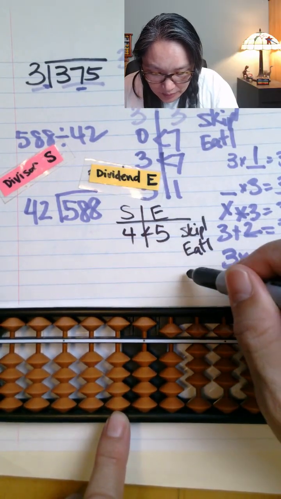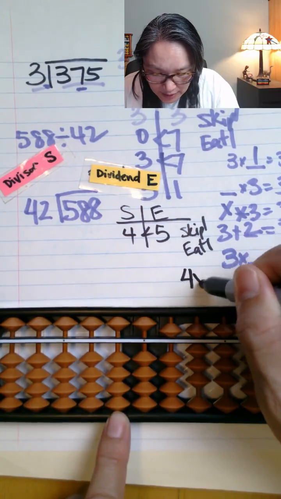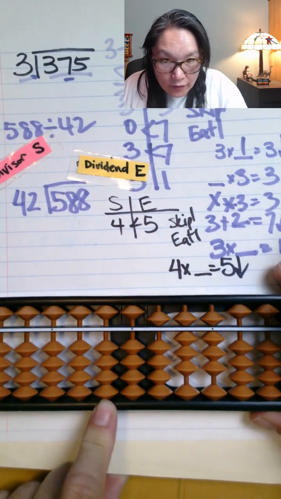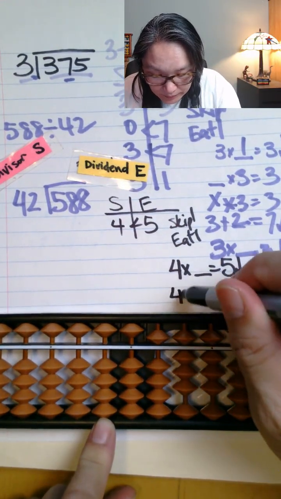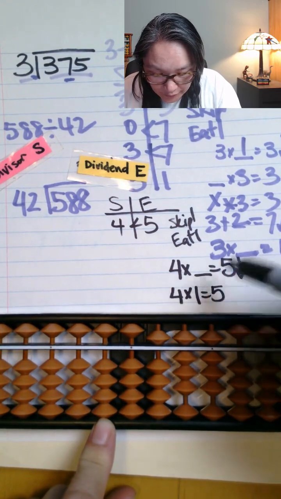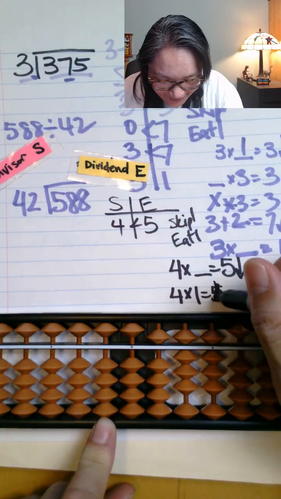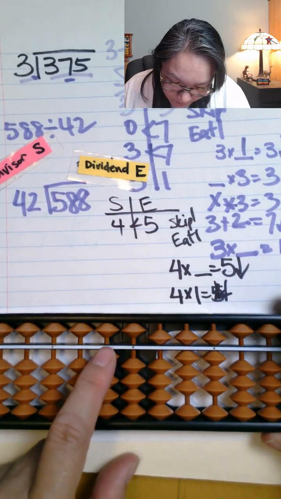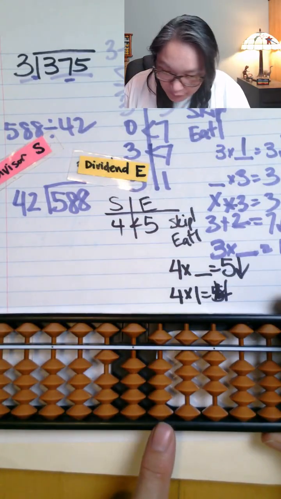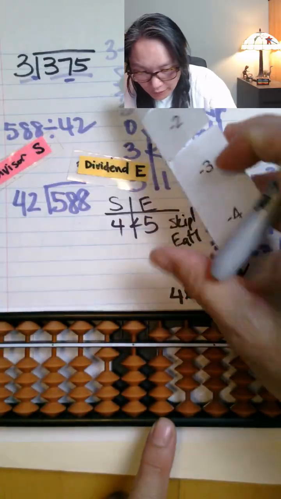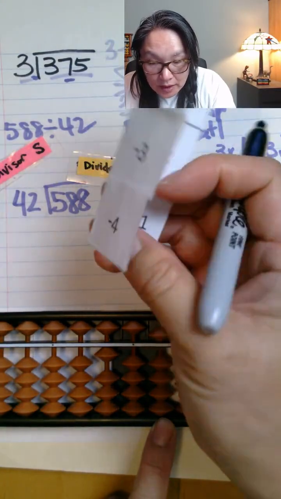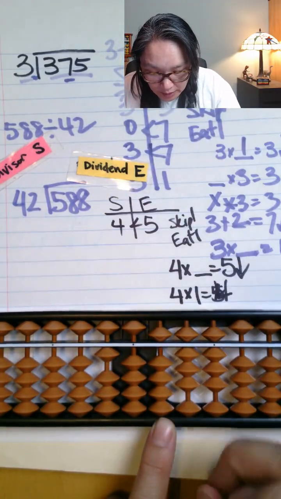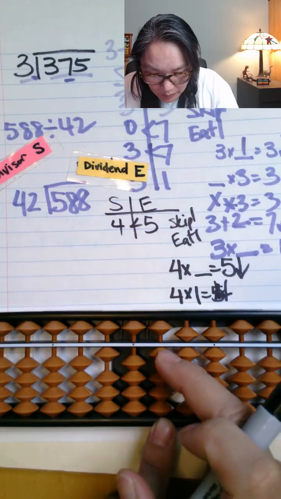We do 4 times what is equal to 5 or less? 4 times 1 is equal to 4. Sorry, my bad. So I put the 1 here, and I take away the 4. To take away the 4, it's minus the 5 plus the 1. So I minus the 5 and I plus the 1.